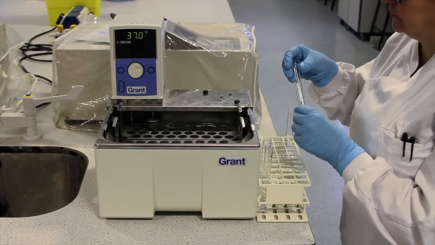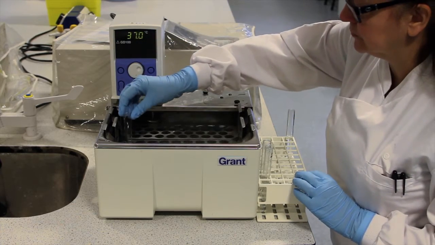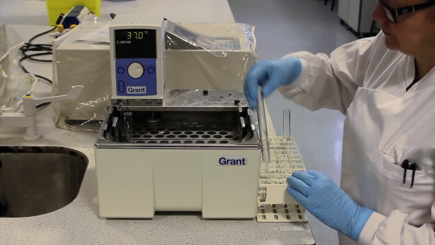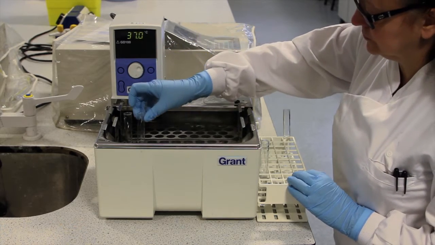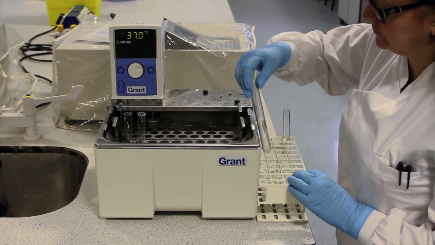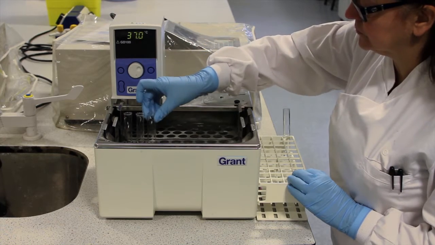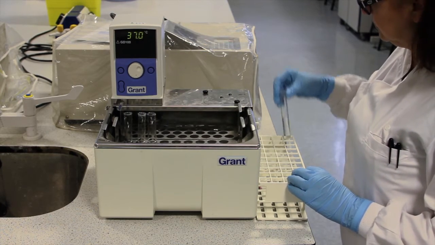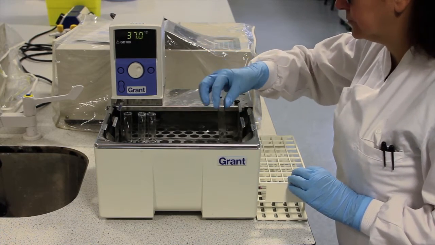To start with, all tubes are placed in a water bath at 37 degrees centigrade for around 10 minutes to allow the solutions to equilibrate. A separate tube containing the enzyme solution is also incubated.